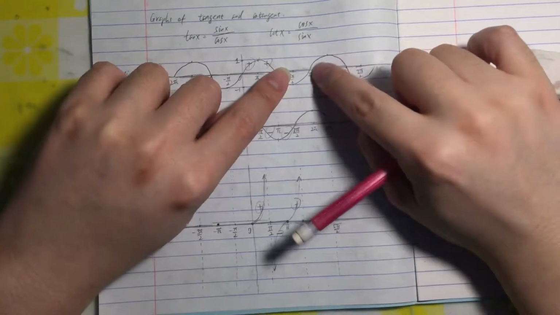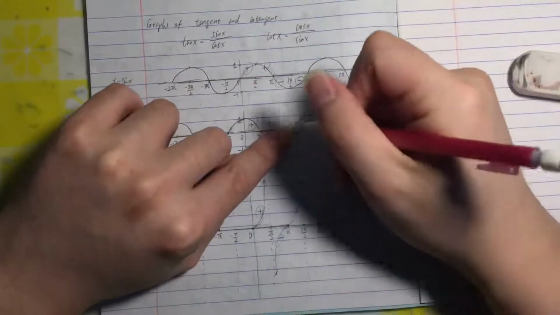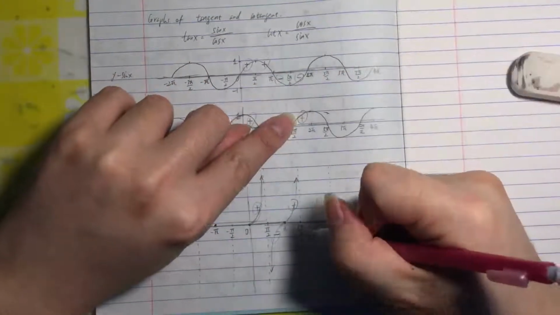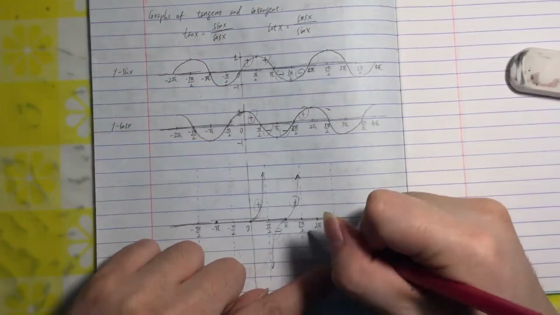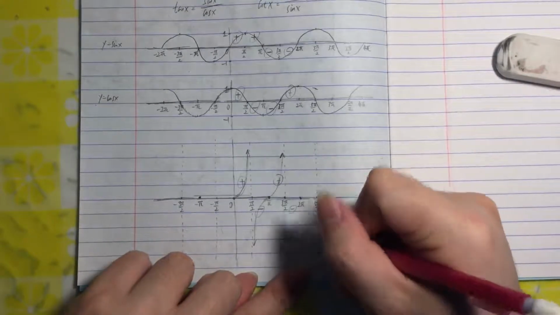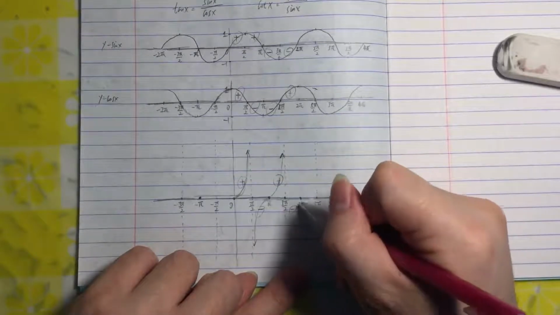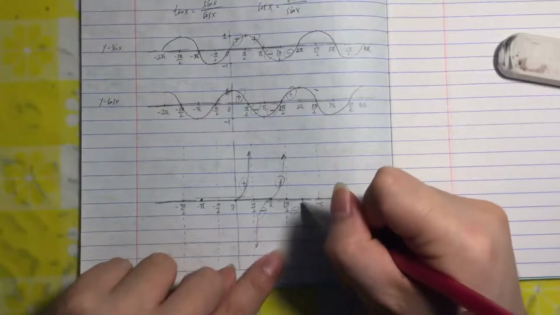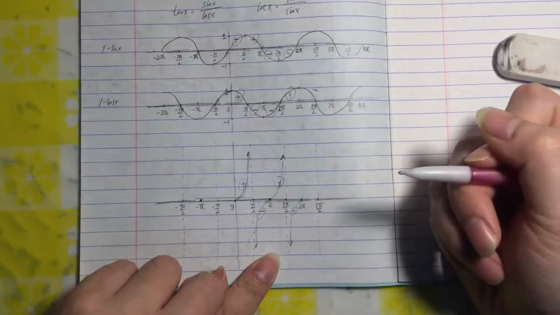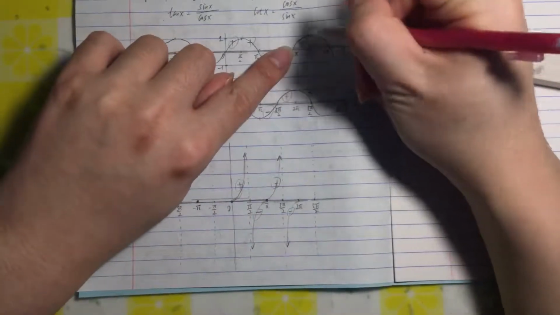And between 3 pi over 2 and 2 pi, the sine function is negative. The cosine function is positive. A negative number over a positive number is negative. So between 3 pi over 2 and 2 pi, tangent is negative. That's an x-intercept, and that's the vertical asymptote. The curve is below the x-axis, and it must get closer to the asymptote. It looks like this.